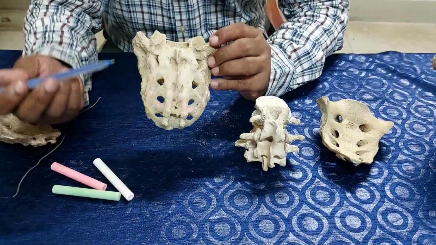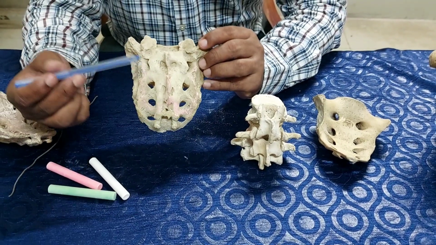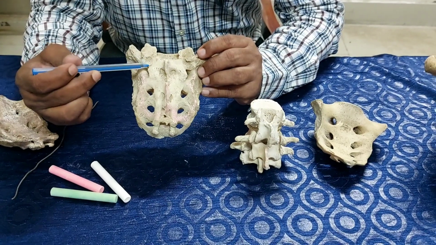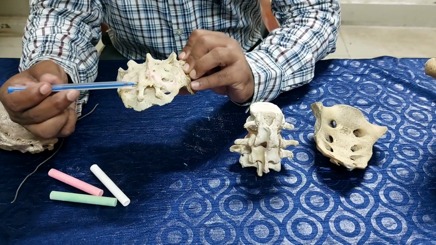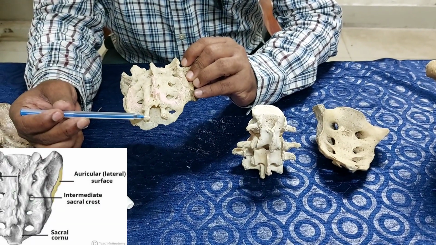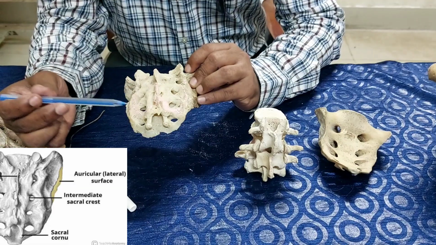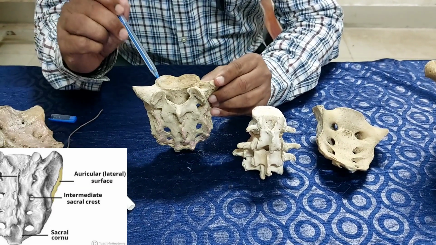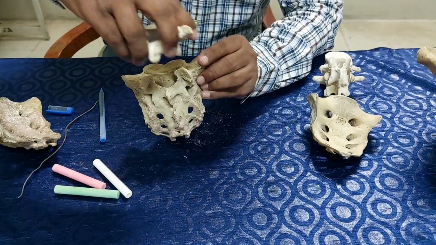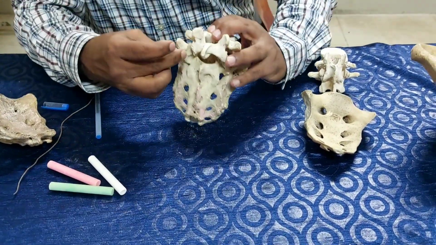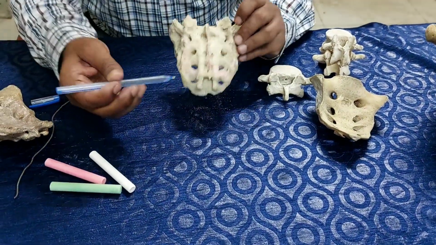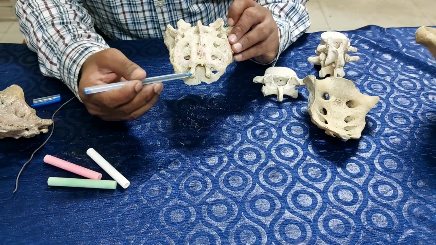So altogether there are three sacral crests. One in the midline, the median sacral crest, by the fusion of the spines, then the intermediate sacral crest by the fusion of all the articular processes excepting the inferior articular process of the fifth sacral vertebra, which forms the cornu of the sacrum, and the superior articular process of the first sacral vertebra, which will articulate with the inferior articular process of the fifth lumbar vertebra. So these articular processes, superior of S1 and inferior of S5, are free.